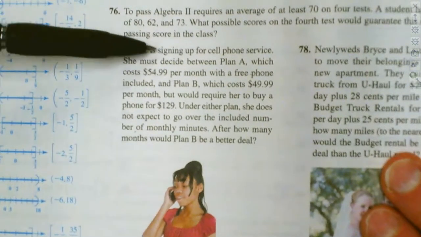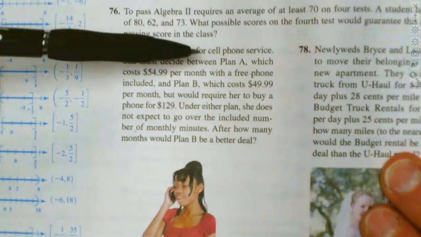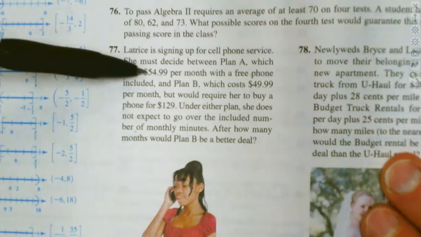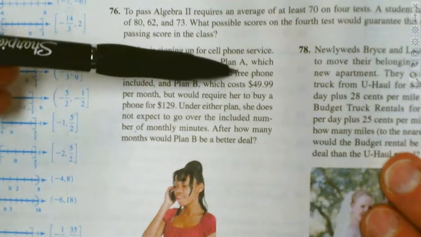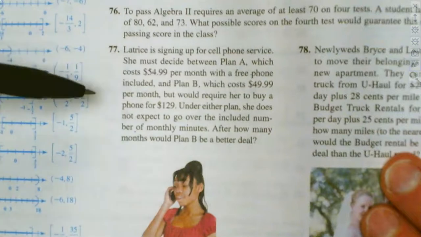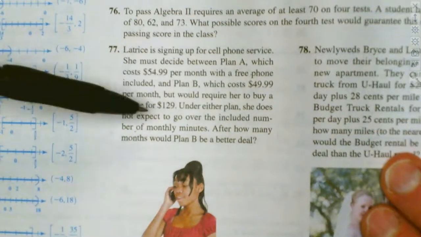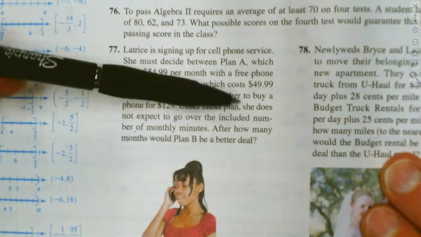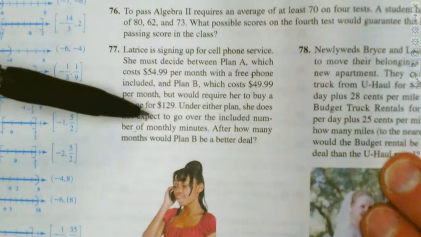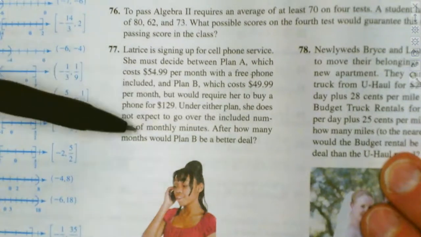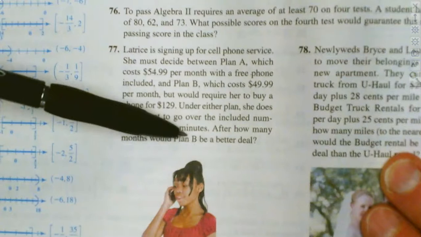Latrice is signing up for cell service. She's got to decide between plan A, which is $54.99 a month, in this case with a free phone, and plan B, which is $49 a month, but requires her to buy the phone. Under either plan of service, she does not expect to go over the included number of minutes. After how many months would plan B be the better deal?